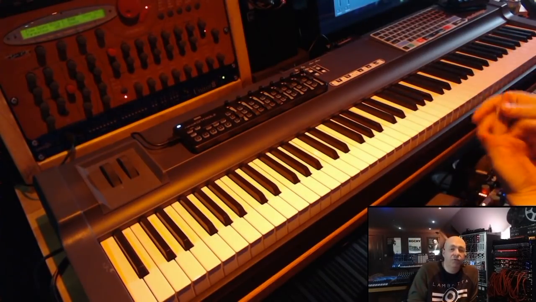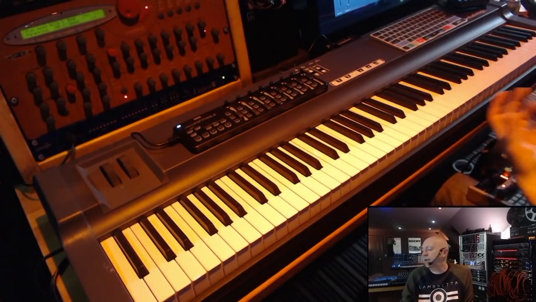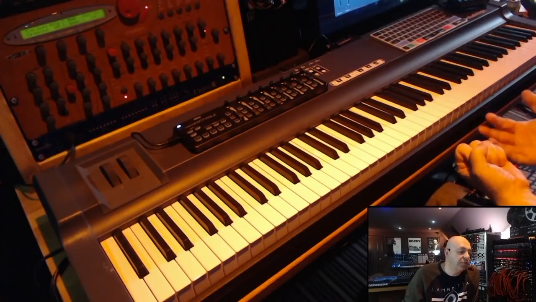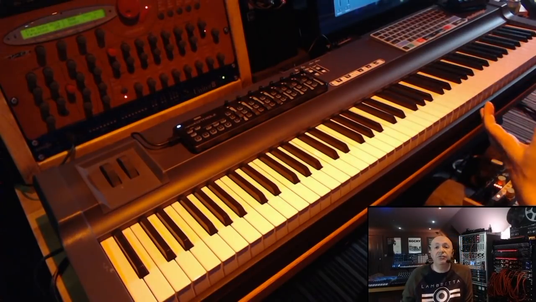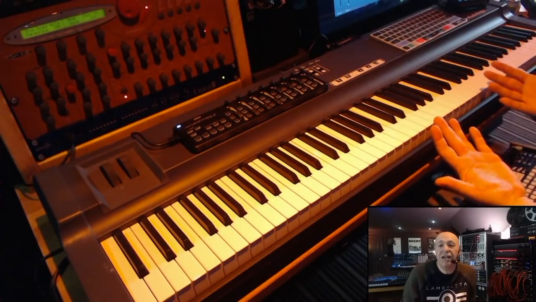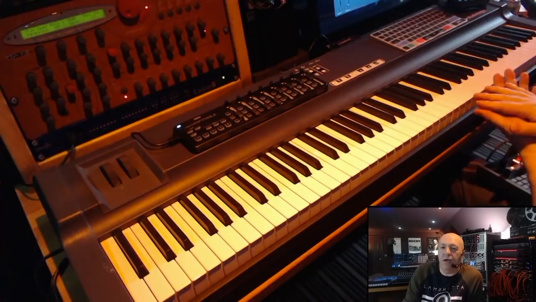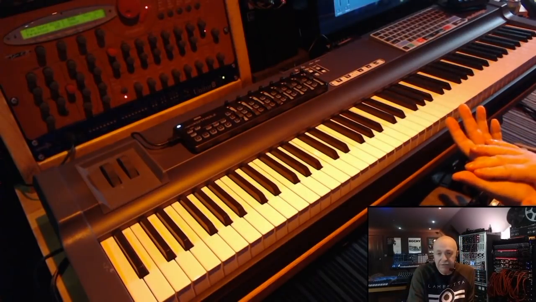However, one or two velocity zones is absolutely fine, especially if you're looking at trying to sample analog synths or drums and that kind of stuff. And for the Deluge to offer it, and it offered it at a relatively recent firmware update, is a great thing.